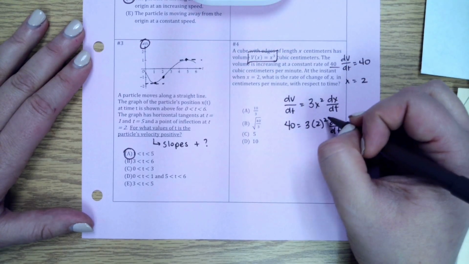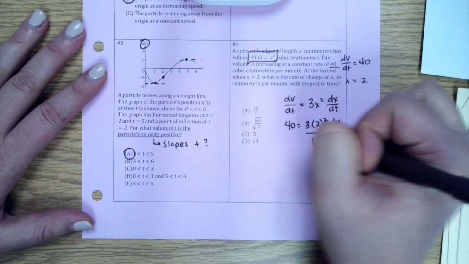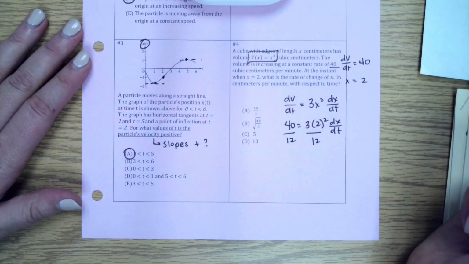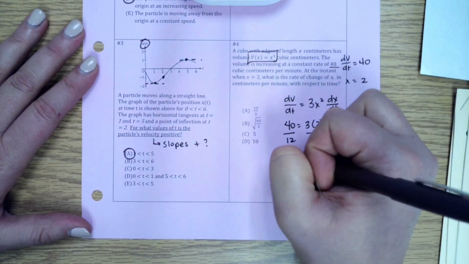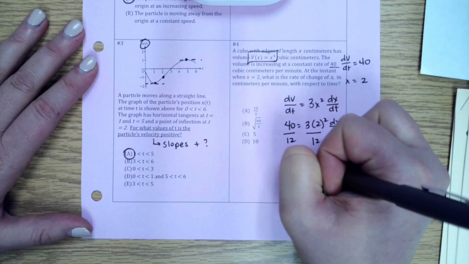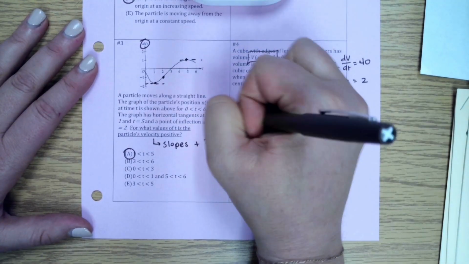This is going to be 2 squared, 4, times 3 is 12, so divide both sides by 12. So dx/dt is going to be 10/3.